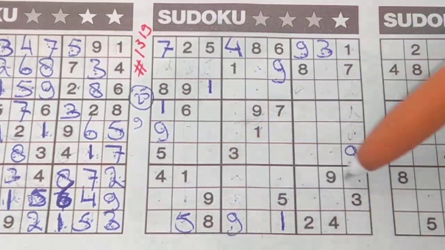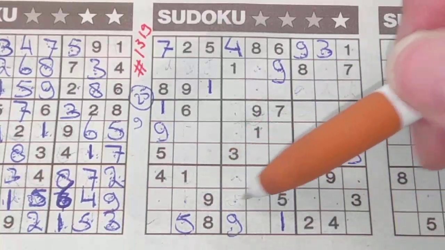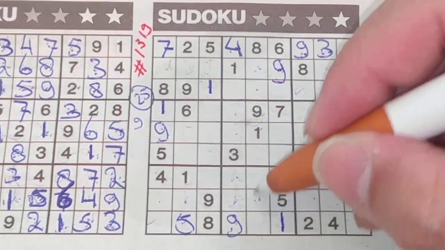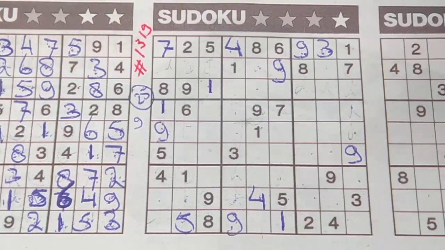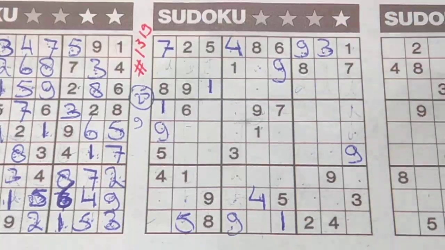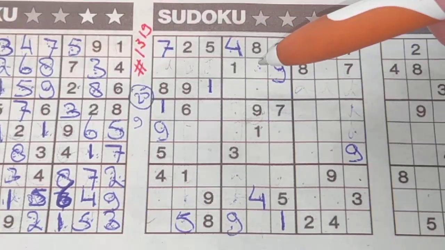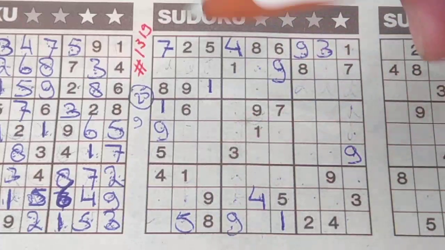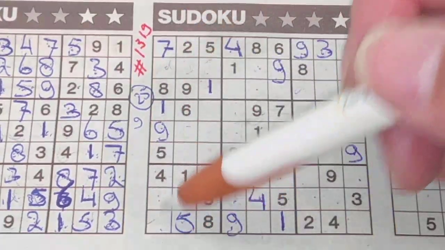We have a 4 in this row, a 4 in the last row, so the row between. The only two places for the 4 are here or there. We see here 4, no 4 there. 4 should be there. Three missing numbers in the first column.